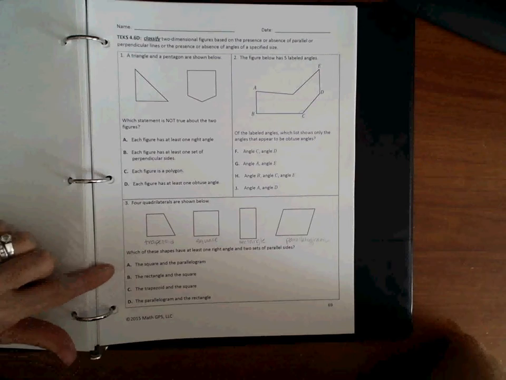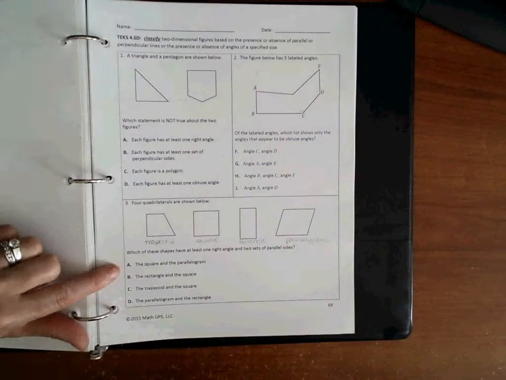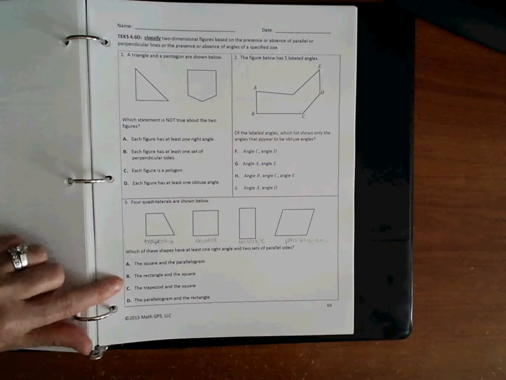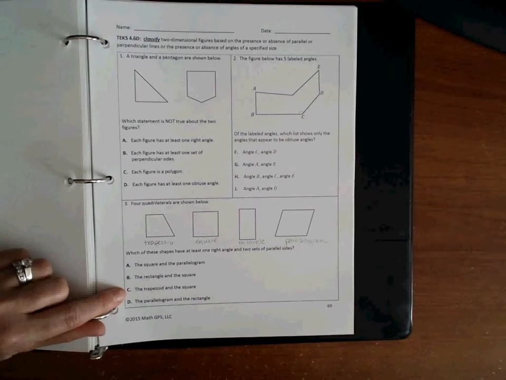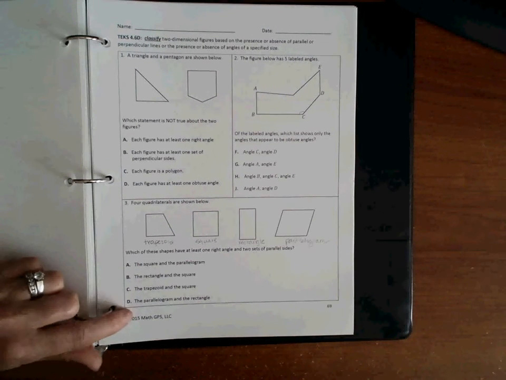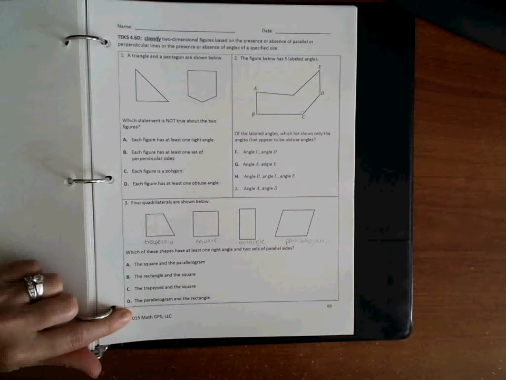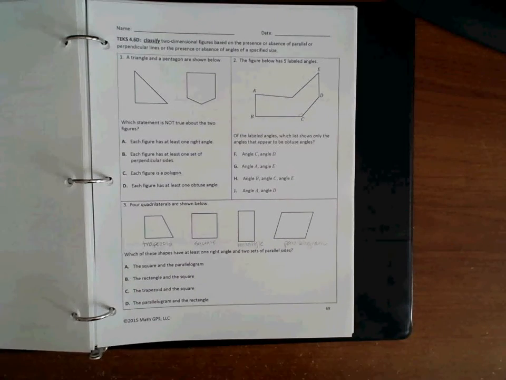A, the square and the parallelogram. B, the rectangle and the square. C, the trapezoid and the square. Or D, the parallelogram and the rectangle. So you're looking for the shapes that have at least one right angle and 2 sets of parallel sides.